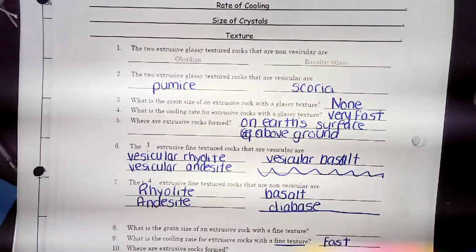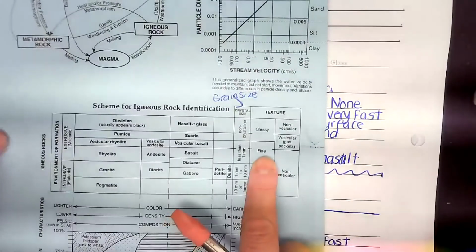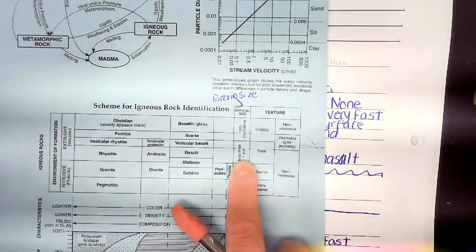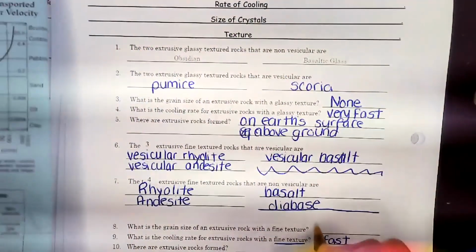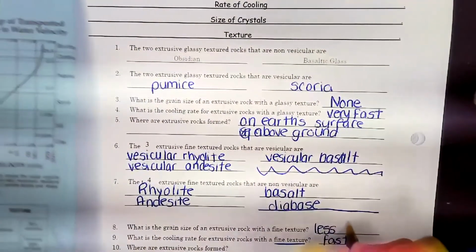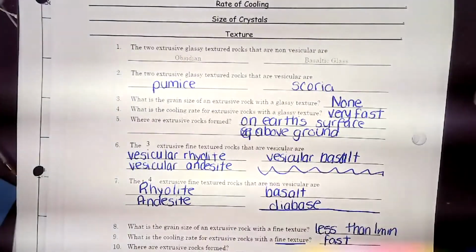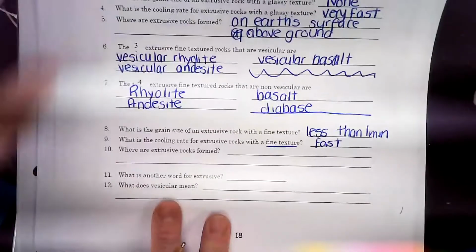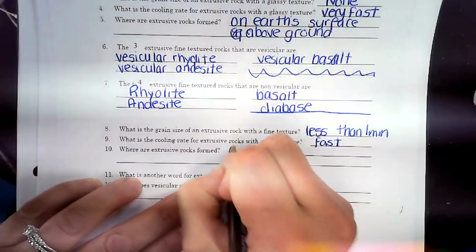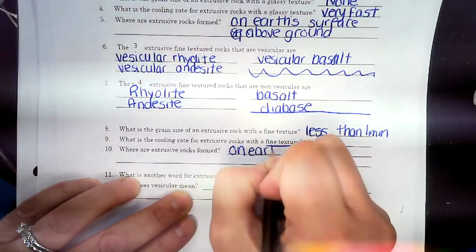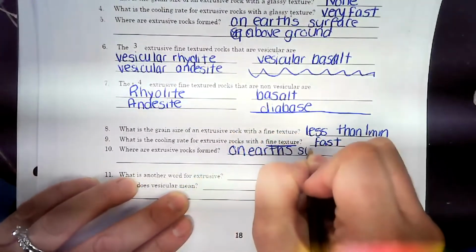What is the grain size for fine texture? So here's fine texture. Read right next to it, less than 1. We already covered the cooling rate. Those should be fast. And yes, where are they formed? Same as before, on Earth's surface.